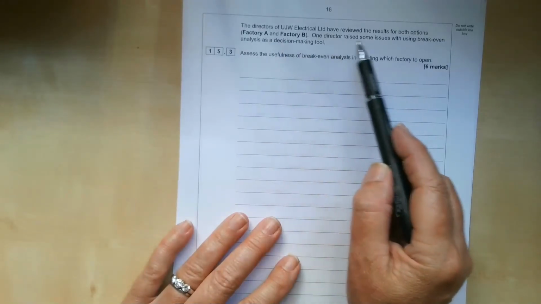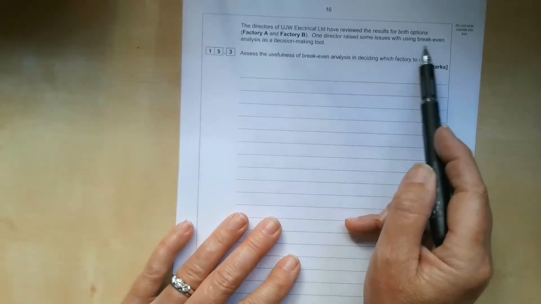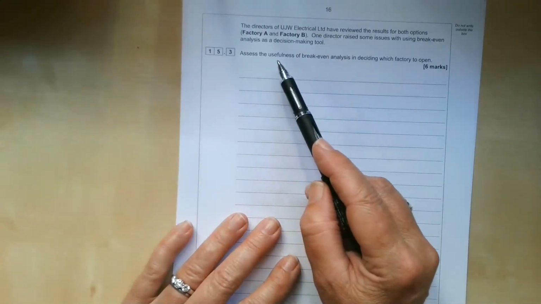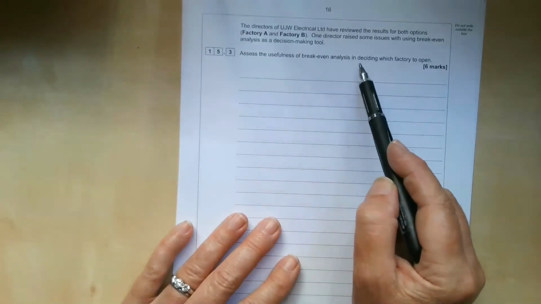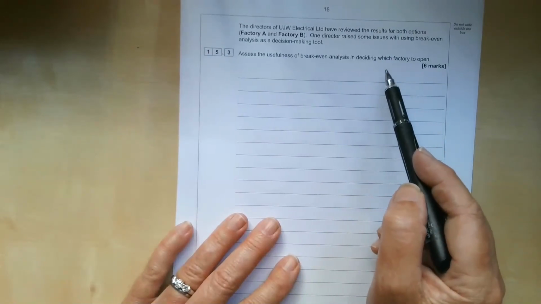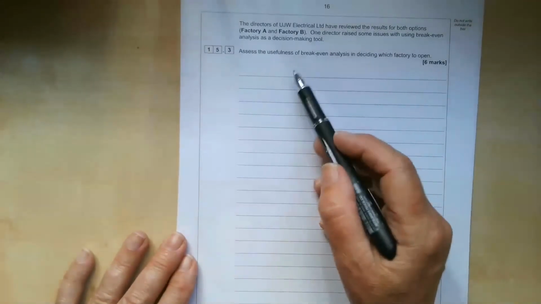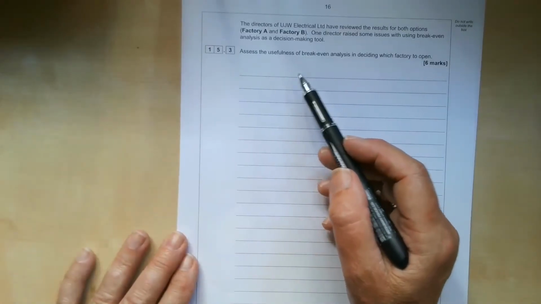Okay, so 15.3 then, the directors of UJW Limited have reviewed the results for both options, Factory A and Factory B. One director raised some issues with using break-even analysis as a decision-making tool. Assess the usefulness of break-even analysis in deciding which factory to open. So what we have to do here is assess the pros and the cons, the advantages and the disadvantages of using break-even analysis, and indeed marginal costing, in making the decisions.